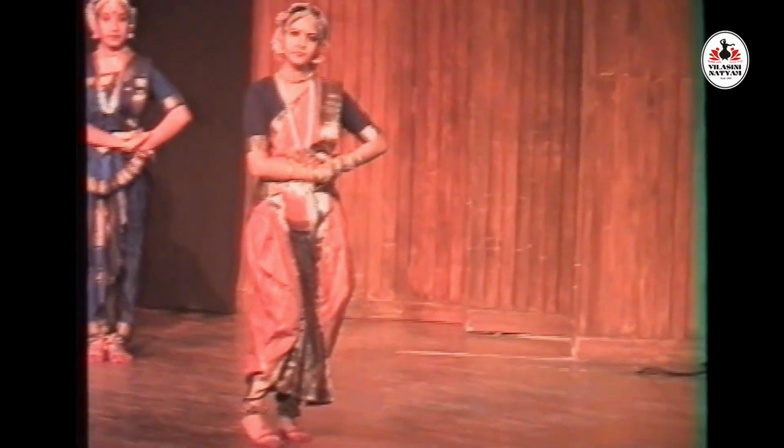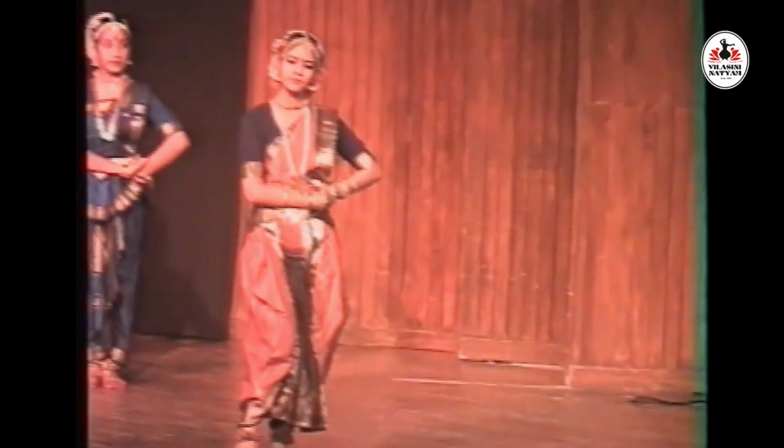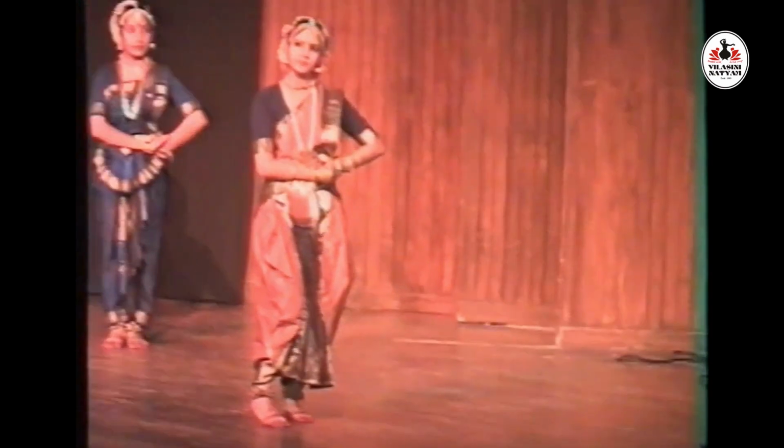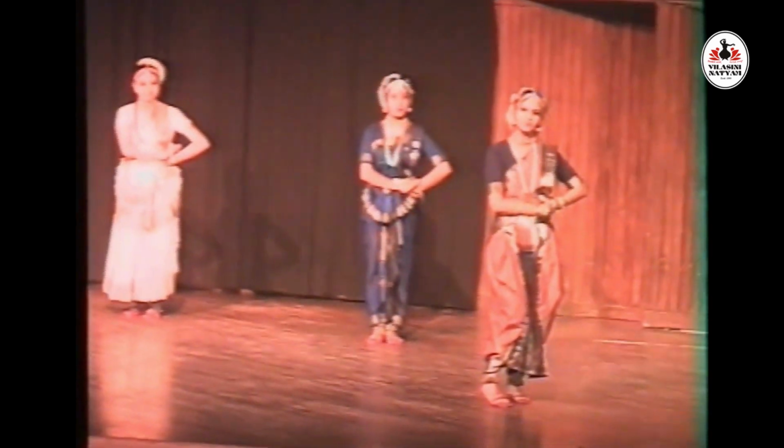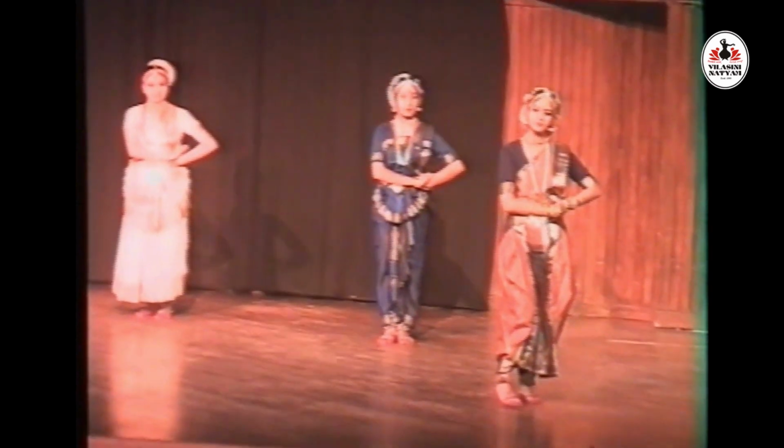We'd like to conclude this lecture demonstration by now showing you some movements that are typical to each style, which are not usually found in other styles. In the case of Vilasini Natyam, it's the use of the wrist and the use of unusual neck movements, apart from, of course, the Sundari Kriya, and Kanupriya will now demonstrate one such movement.